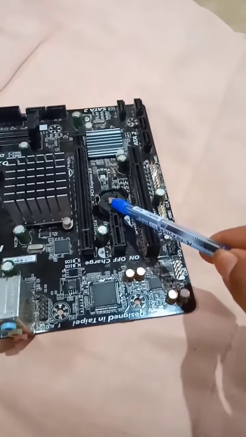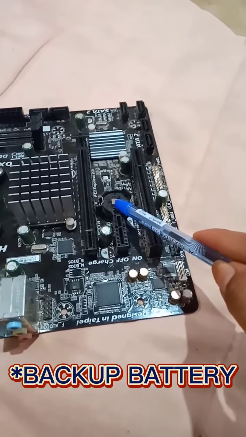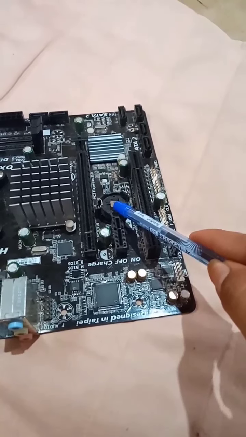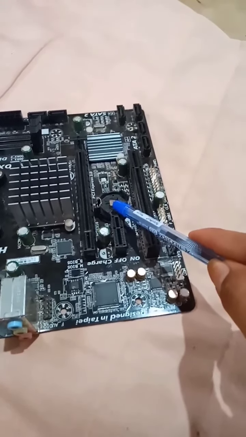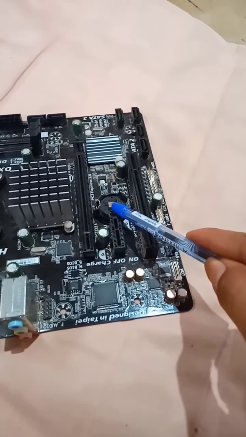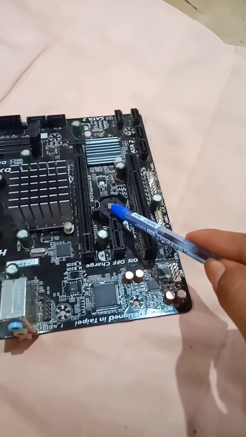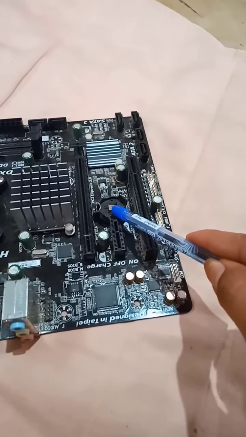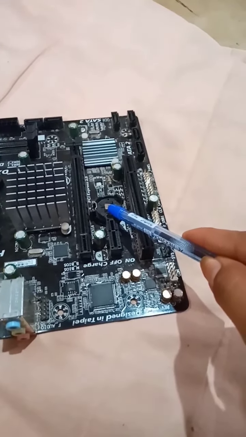Next is the backup battery. It provides power to a system when the primary source of power is unavailable. Backup batteries range from small single cells that retain the clock, time, and date in computers, up to large battery rooms that facilitate uninterruptible power supply systems for large data centers.